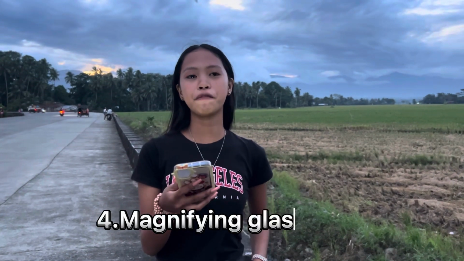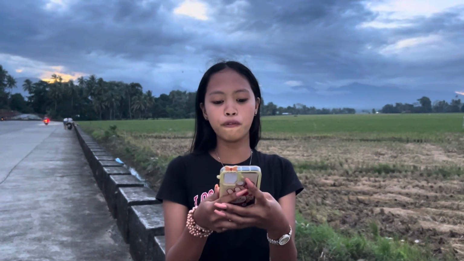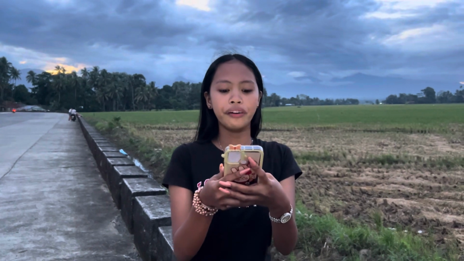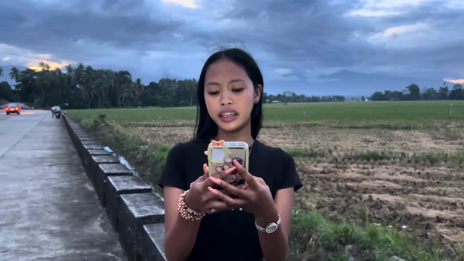Fourth, magnifying glass. A magnifying glass is one of the first lab equipment introduced to students. As the name suggests, it is used to view an enlarged or magnified image of objects, or read the small subcalibrations marked on many equipments. It has a convex lens for object enlargement, and usually has a wooden handle to hold it.